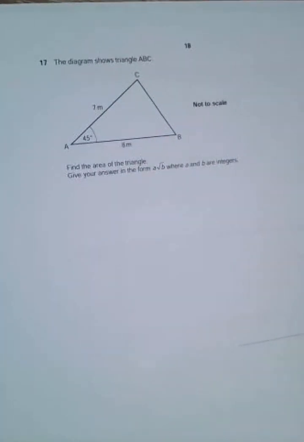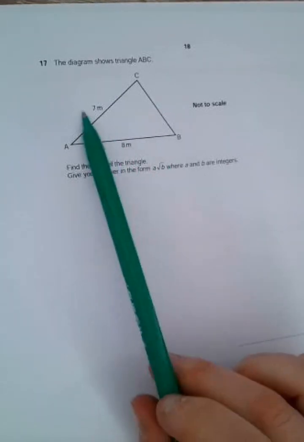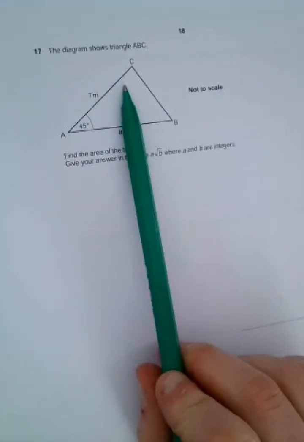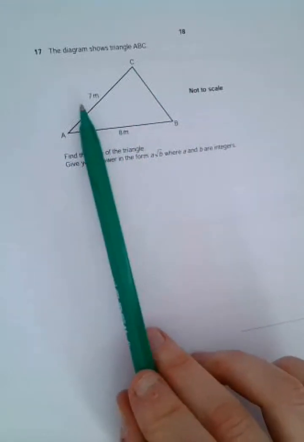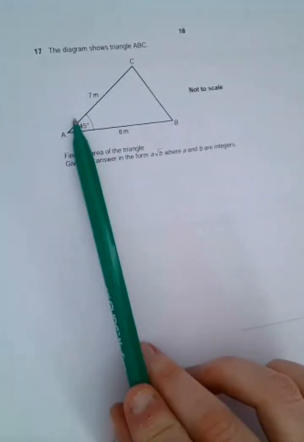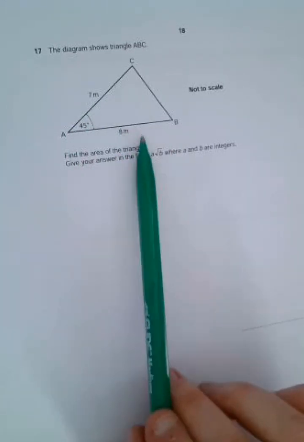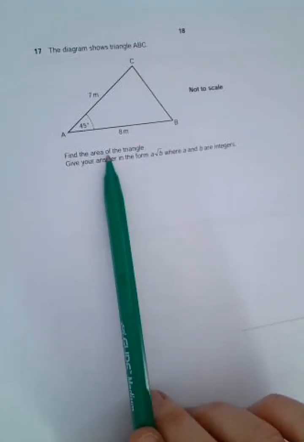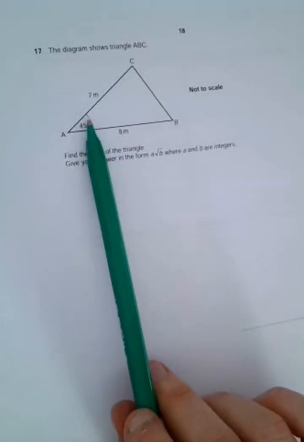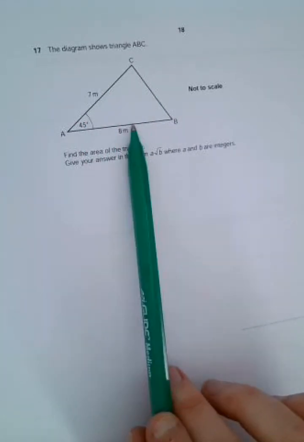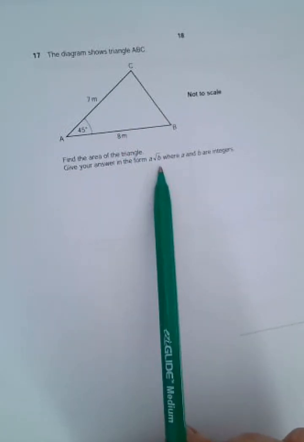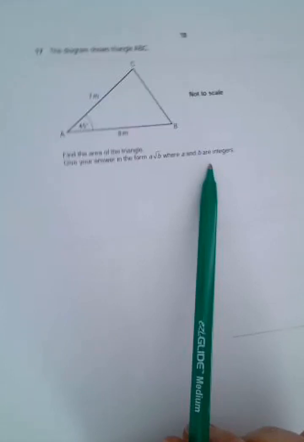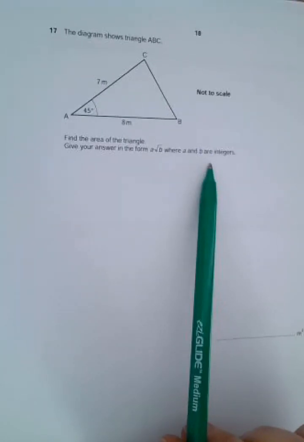Then we've got the diagram on this side, then we've got a diagram with a triangle and an angle marked. My first instinct is trigonometry, but I do notice that there's no right angle marked. So I've got 2 sides and an angle sandwiched in between: 7 meters and 8 meters, and it says find the area of the triangle. I'm not going to assume anything. It does not say there is a right angle in this triangle, so do not assume there is. Give your answer in the form A root B, where A and B are integers.